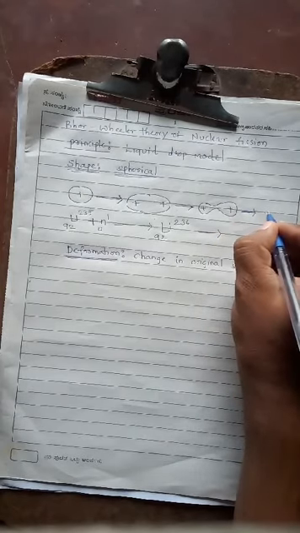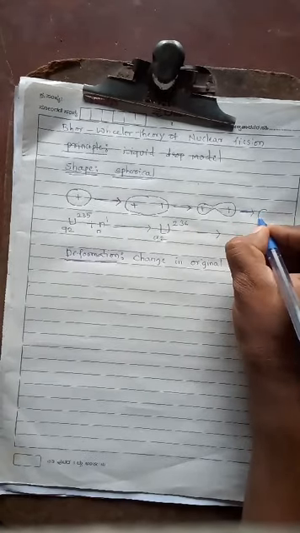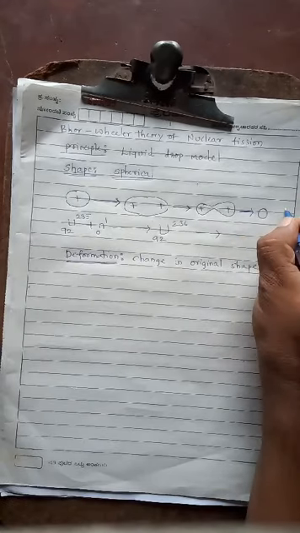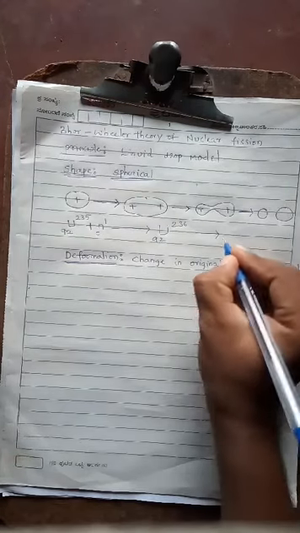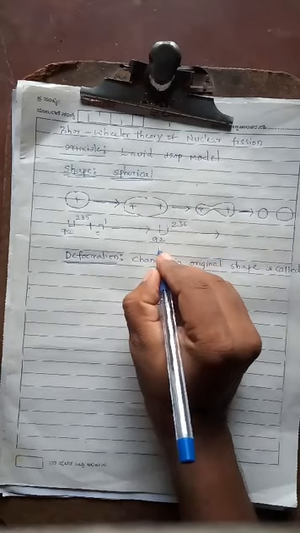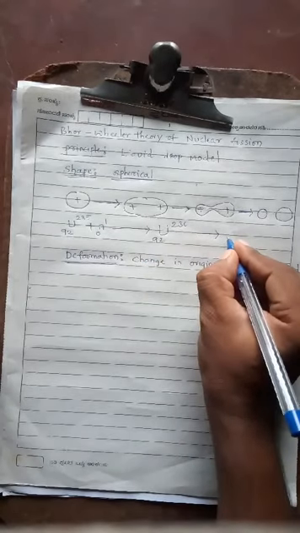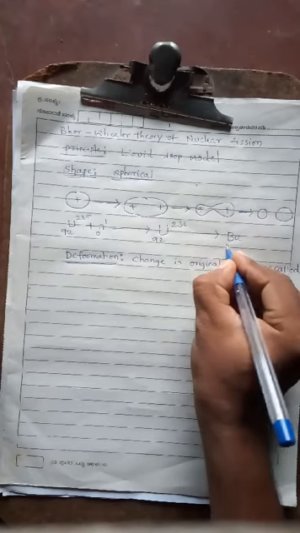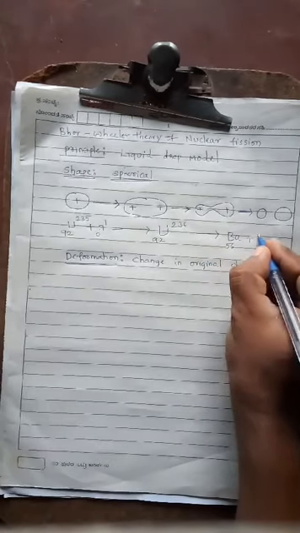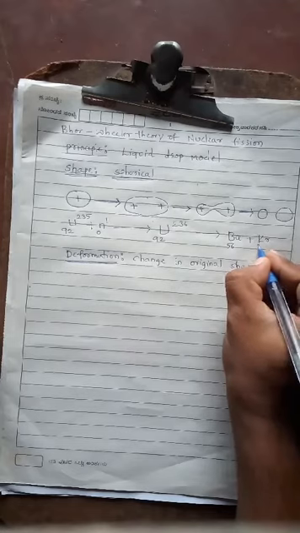The dumbbell shape splits and forms two different nuclei of nearly equal mass. That is, uranium 92-236 splits and becomes barium 56 plus krypton 36.